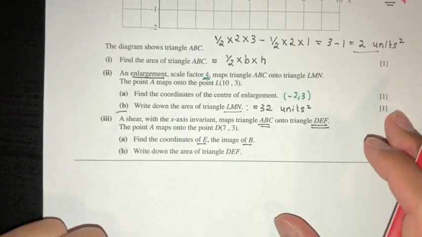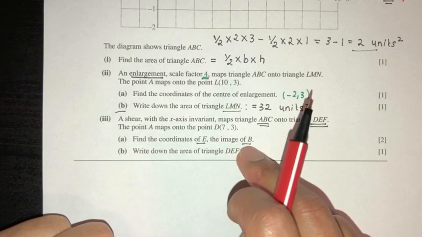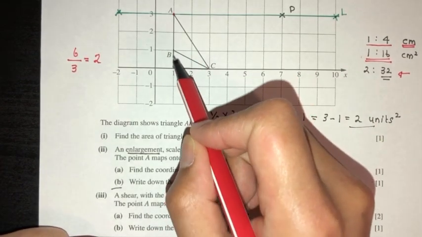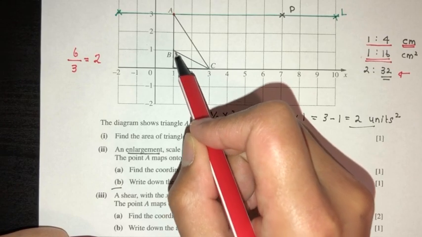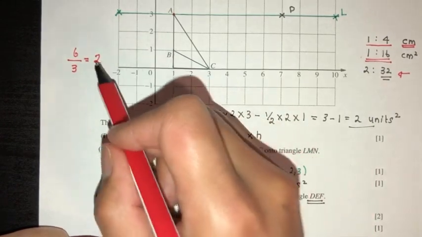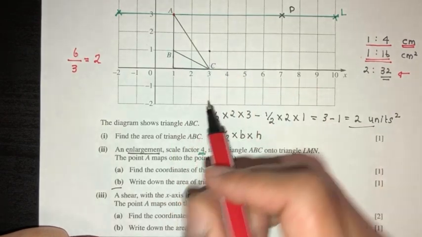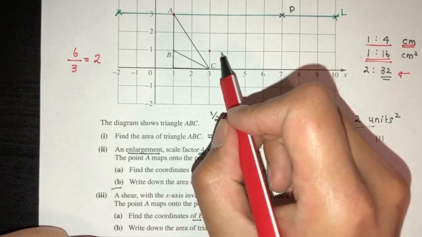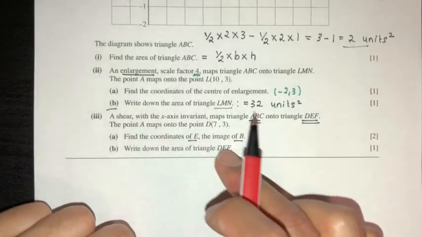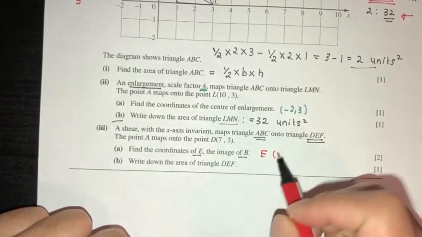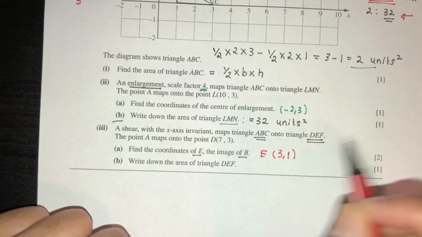Okay. Now find the image of B. Going to point B, the distance from the invariant line will be 1. So you have to times 2 because of your shear factor. So 2 will be 1, 2. It will be right here. That will be your point, the image E. So E is given by the point 3, 1.